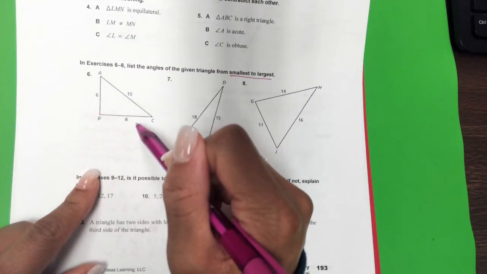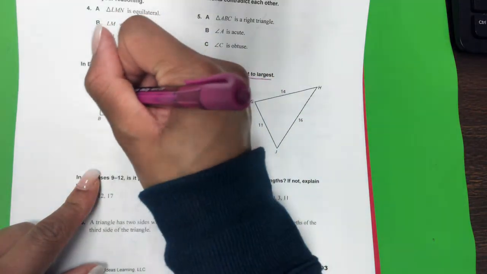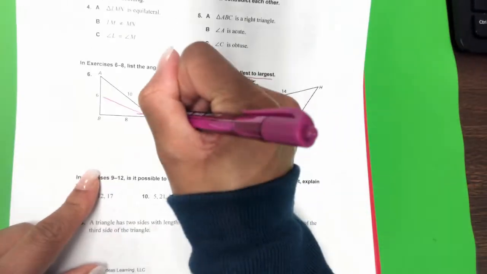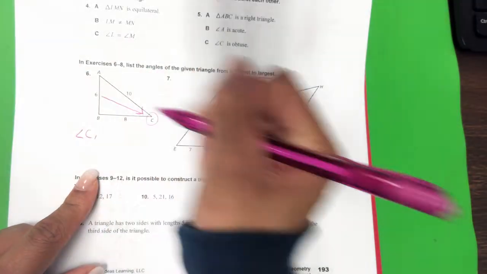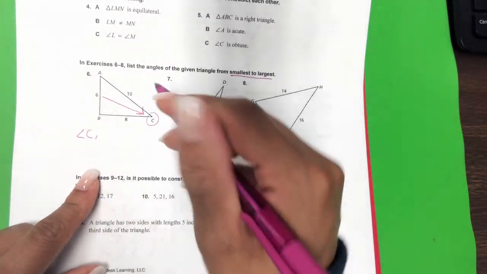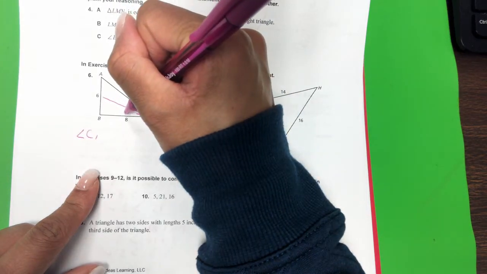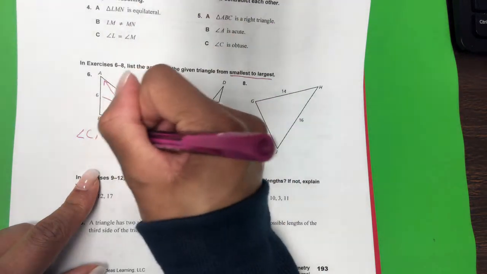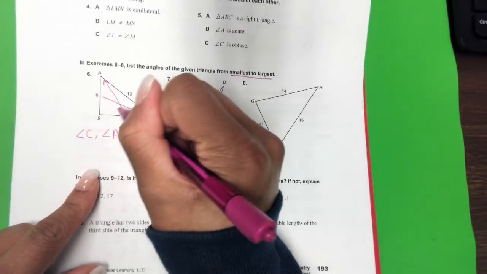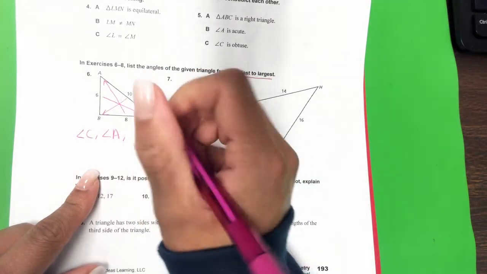What is our smallest side? Well, our smallest side is 6. So across from 6 is C. So angle C is the smallest. And then across from 8, that's our next one, is A, so angle A, and then across from 10 is angle B.